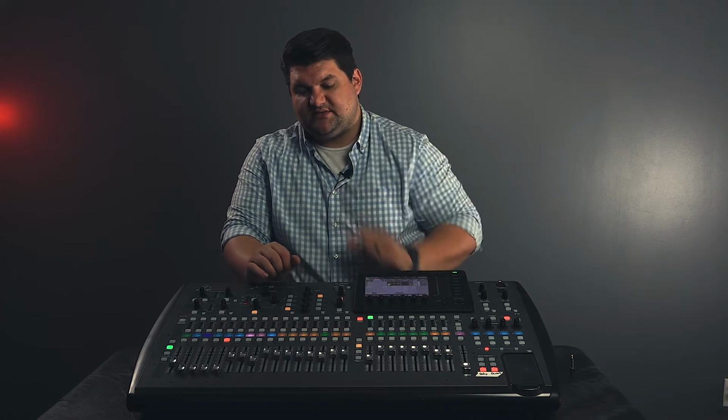So to mix that, again, you just hit the select button, it'll light up green, and then you hit the sends on fader button, and then you'll go through, and whatever channel you need more or less of, you will just grab that fader and push it up and down until you have the right amount of volume for that channel in that mix.